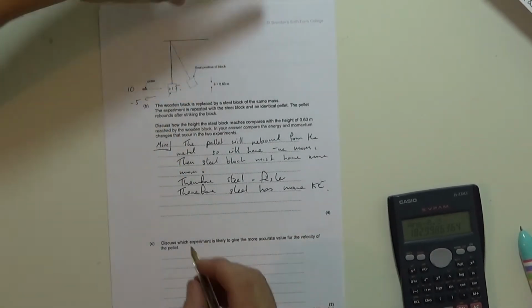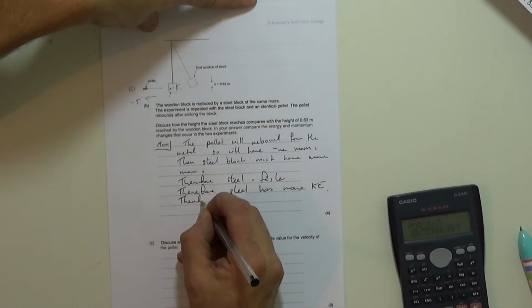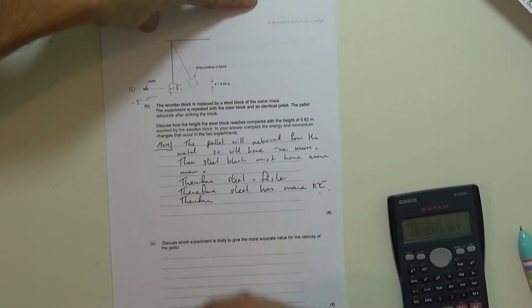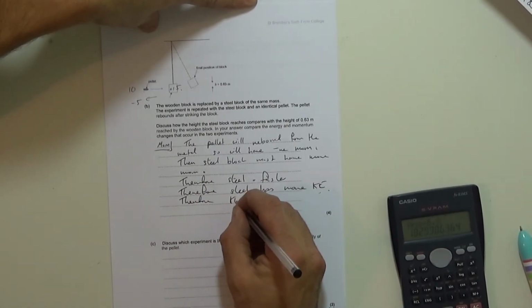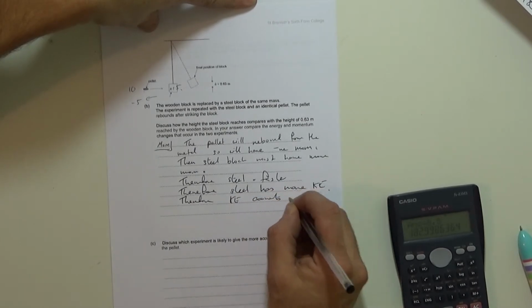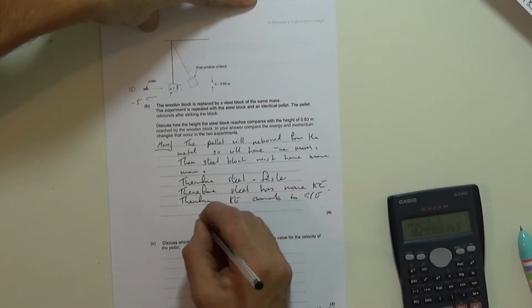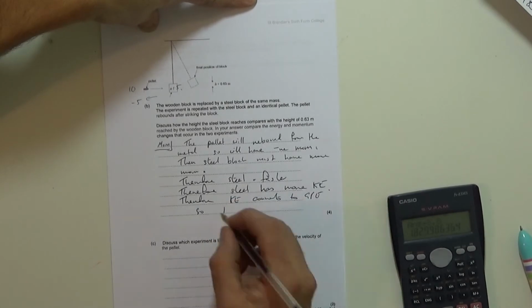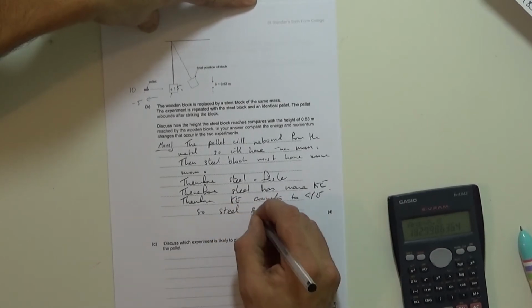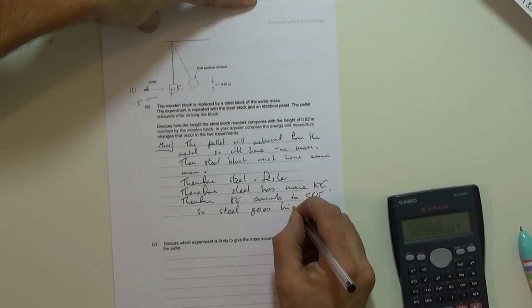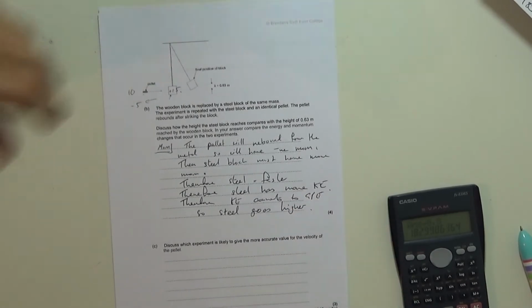If it's got more kinetic energy, I'm going to say now, therefore, the KE will convert into GPE. KE converts to GPE, so steel is higher. Steel goes higher. Or words to that effect.